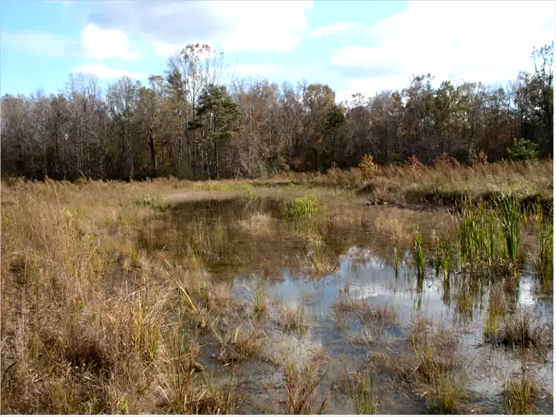Here's just a picture of a buffer that's connected to a wetland that then feeds into a perennial water resource, and so you could not count this.